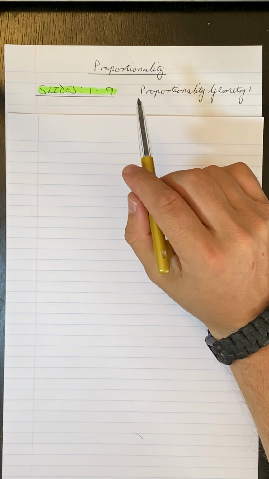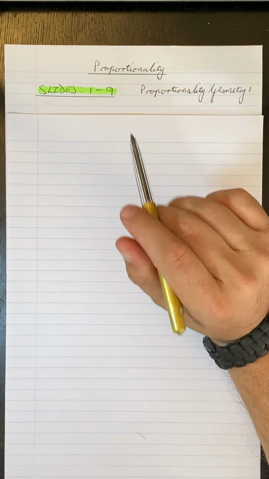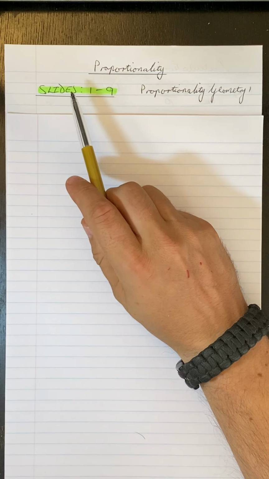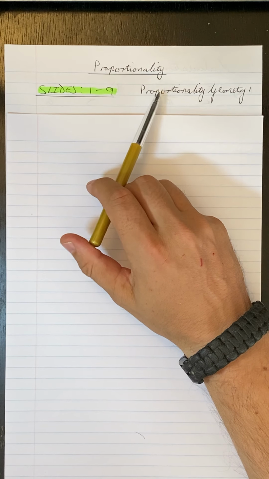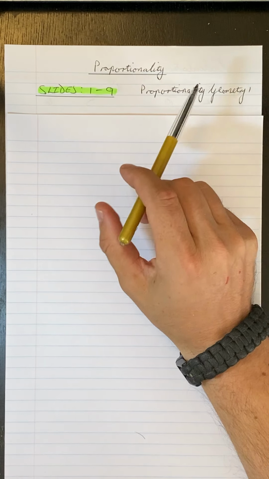Hello, grade 12s. Today we're going to start proportionality. It's in those blue or green books that we gave to you. I'm going to be working from slides 1 to 9 in the PowerPoint Proportionality Geometry 1.